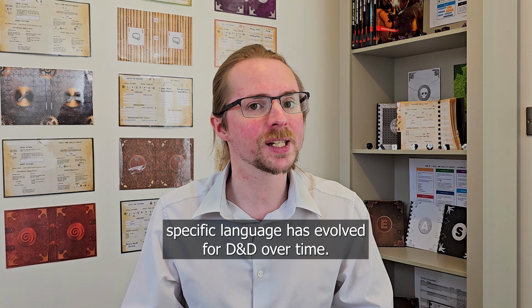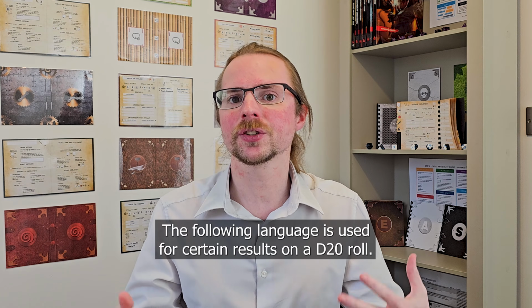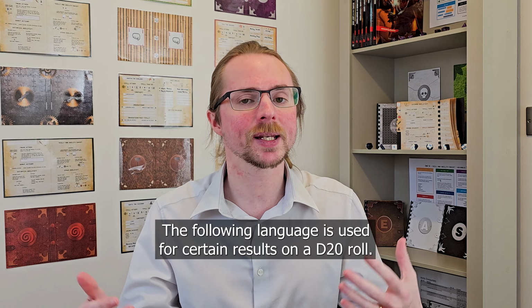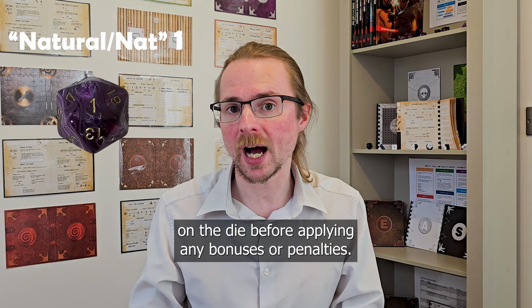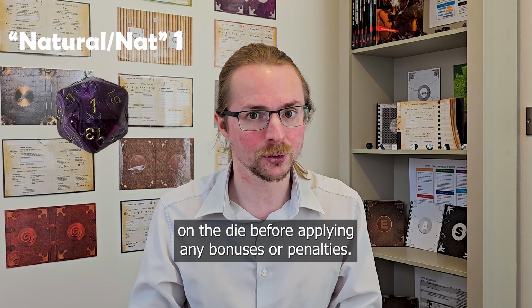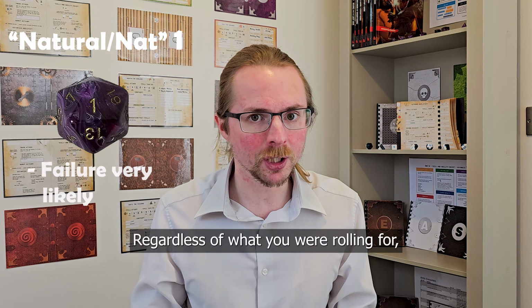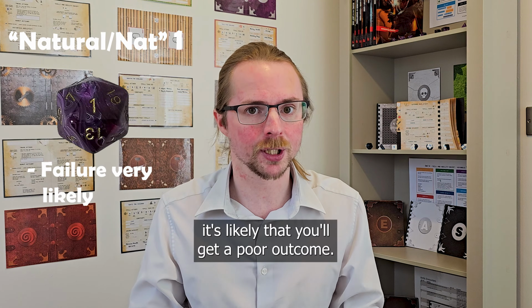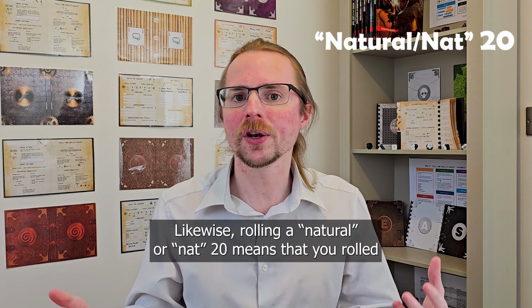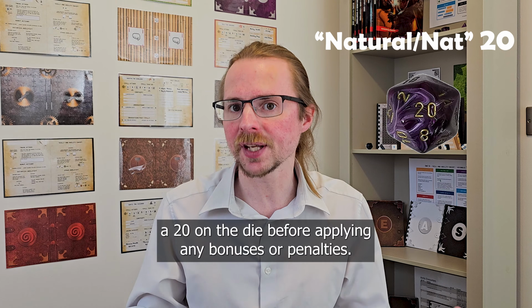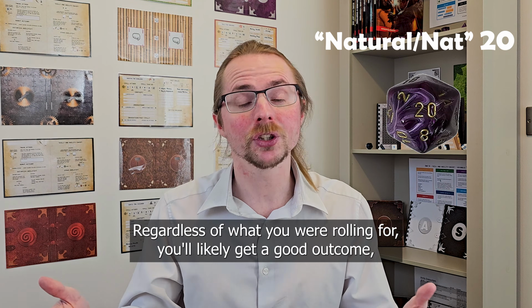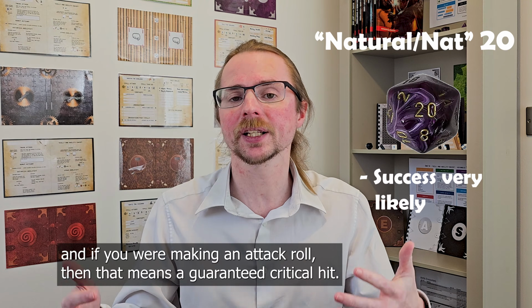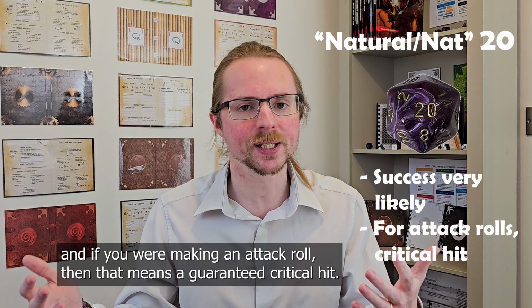As with any hobby, specific language has evolved for D&D over time. The following language is used for certain results on a d20 roll. Rolling a natural or nat 1 means that you rolled a 1 on the die before applying any bonuses or penalties. Regardless of what you were rolling for, it's likely that you'll get a poor outcome. Likewise, rolling a natural or nat 20 means that you rolled a 20 on the die before applying any bonuses or penalties. Regardless of what you were rolling for, you'll likely get a good outcome, and if you were making an attack roll, then that means a guaranteed critical hit.